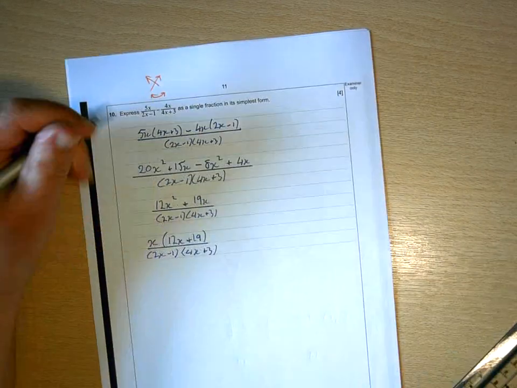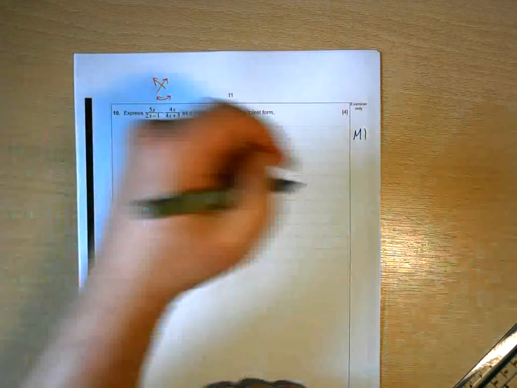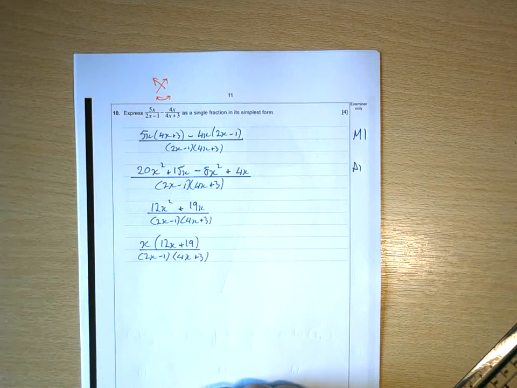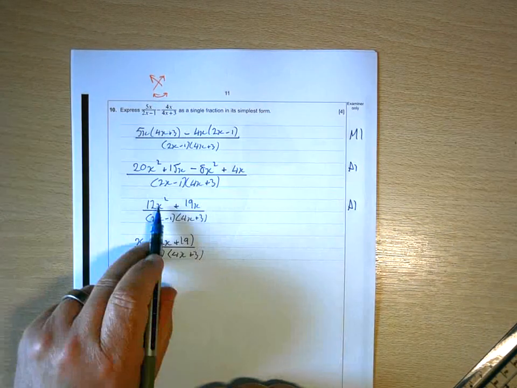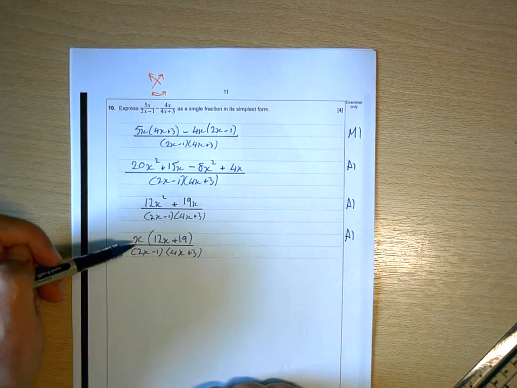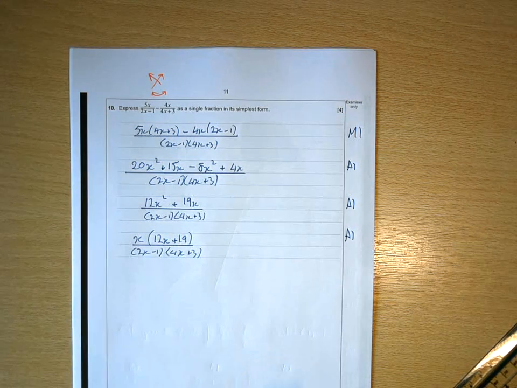So there's a method mark for kiss and smile. There's an answer mark for correctly getting rid of all the brackets. There's an answer mark for simplifying the top line. And finally, the fourth mark is for spotting you can take out x as a factor at the end.